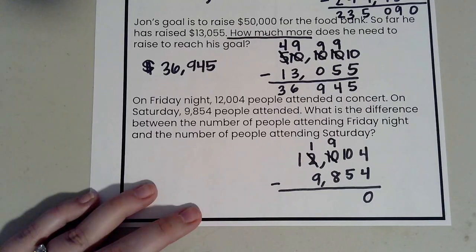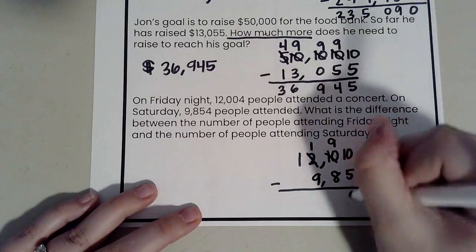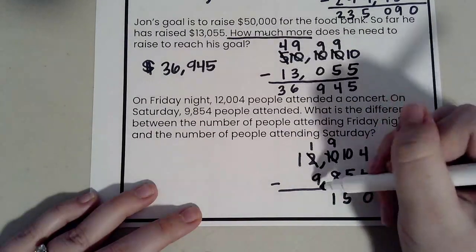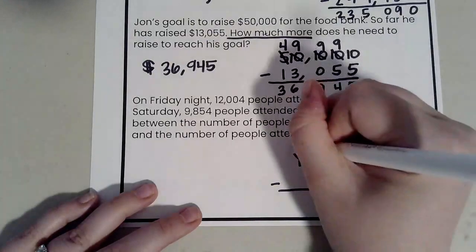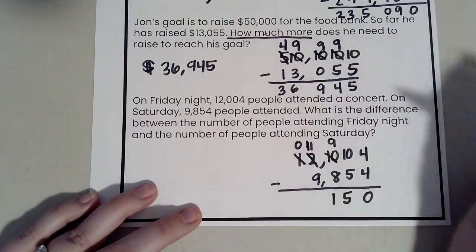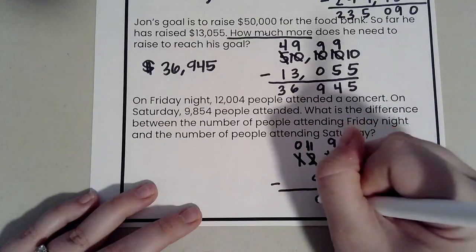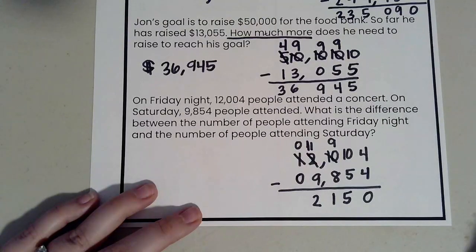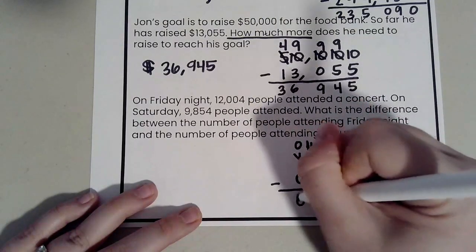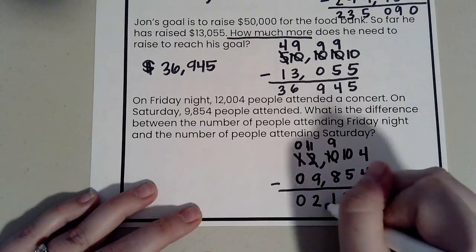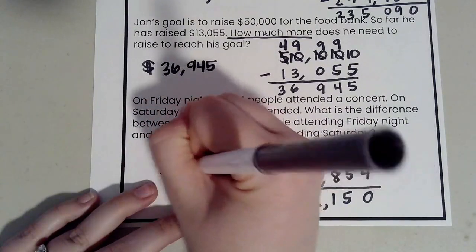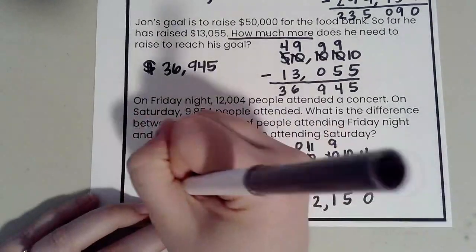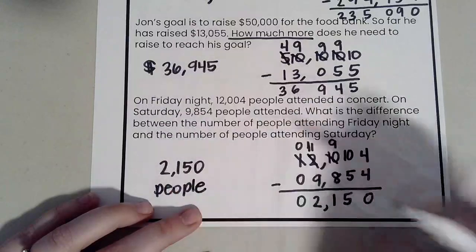Okay, I'll give you a second to make sure you caught up. 10 minus 5 is 5. 9 minus 8 is 1. 1 minus 9 I cannot do. So now let's cross out that 1. It's going to be a 0. This is 11. 11 minus 9 is 2. 0 minus, remember, anytime that we have blank space, there can be a 0 up there. So 0 minus 0 is 0. Count back 3. 1, 2, 3. So our answer is 2,150. And then our question was, what is the difference between the number of people? So it would be 2,150 people.